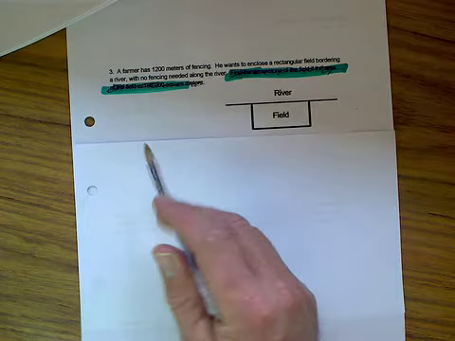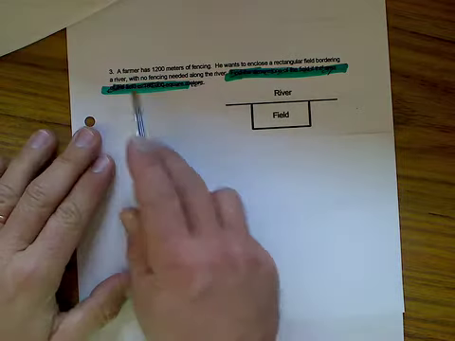So I wanted to take a second and make sure that Timmy and Connor were caught up on these word problems that we were doing in class. Anyway, this is one of the ones we did.